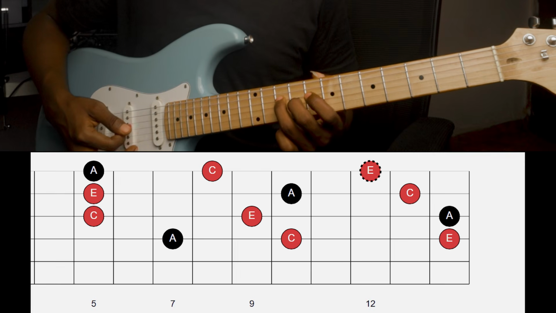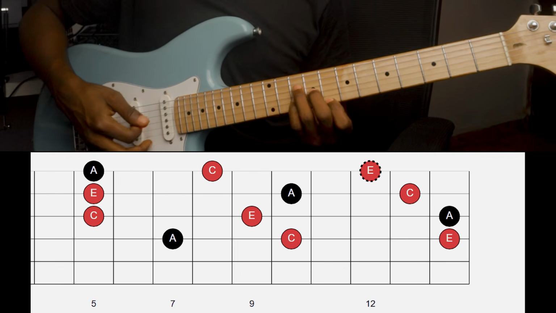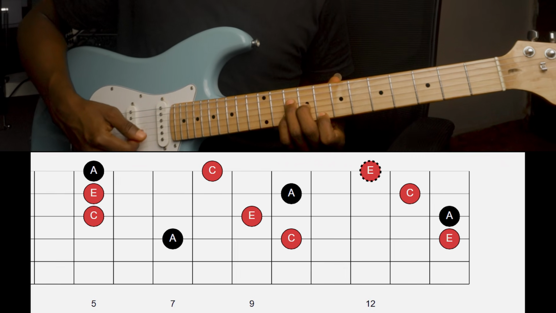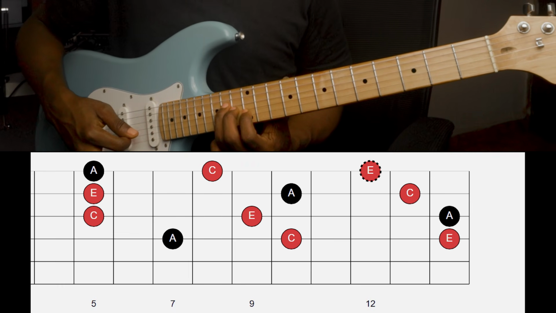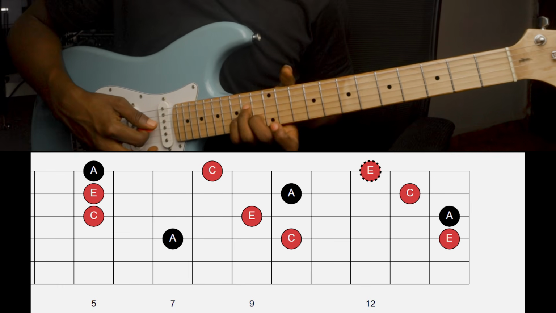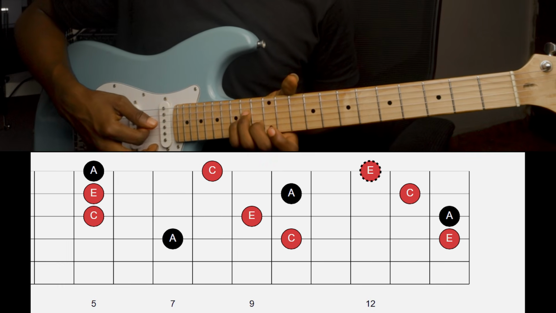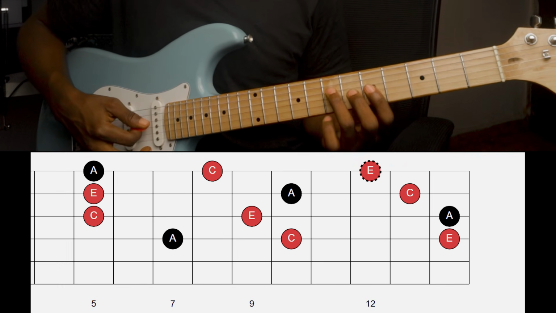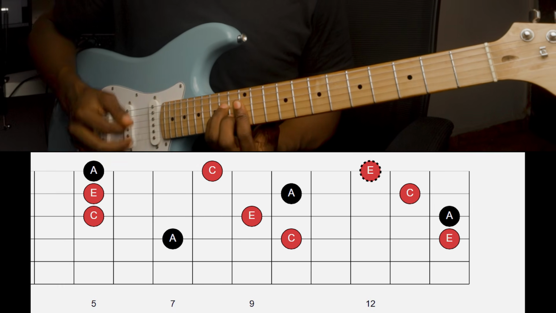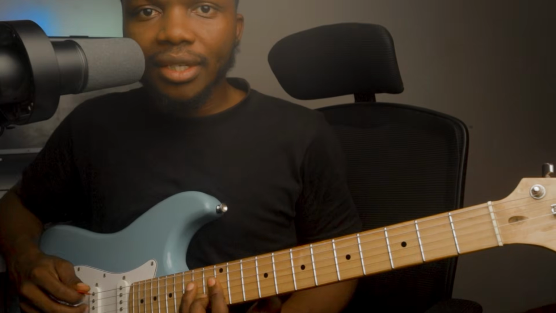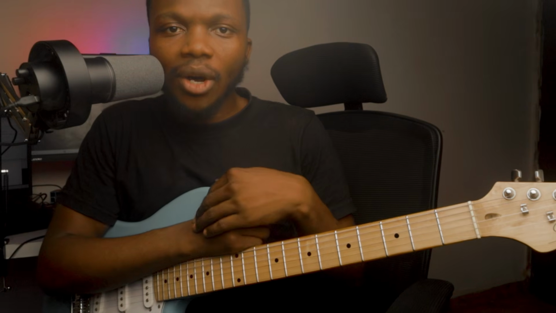C, E, and A. Then the last inversion looks something like this. Okay? So this is how we now jam with it.